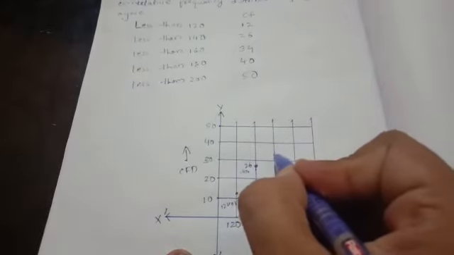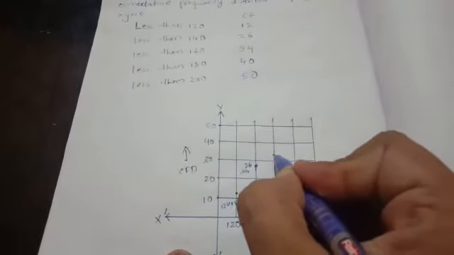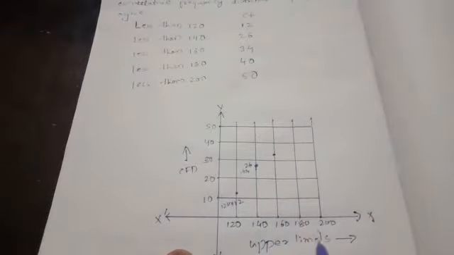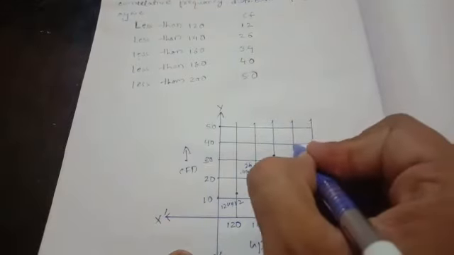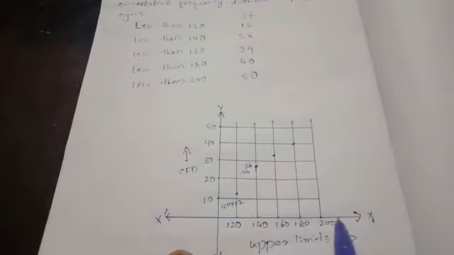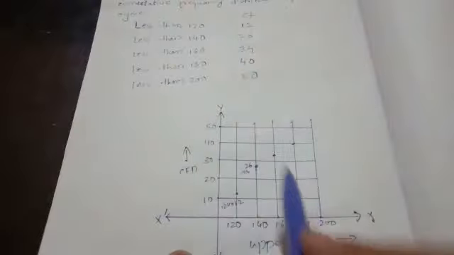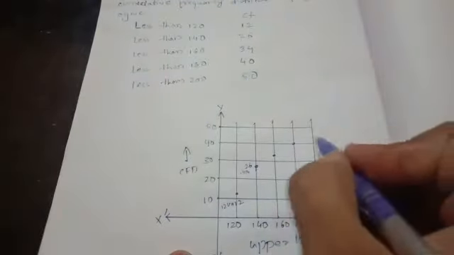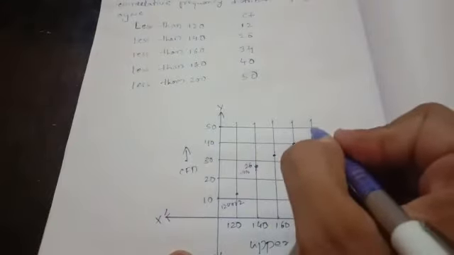So this is 160, 34. Then 180, 40 will be here. Then 200, 50. This is 200, and CFD is 50. It is here.